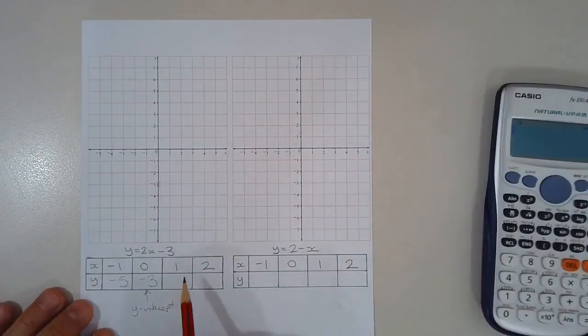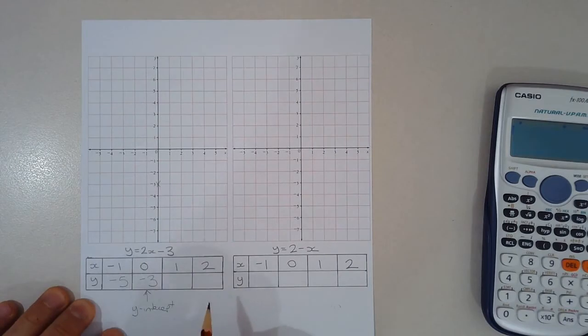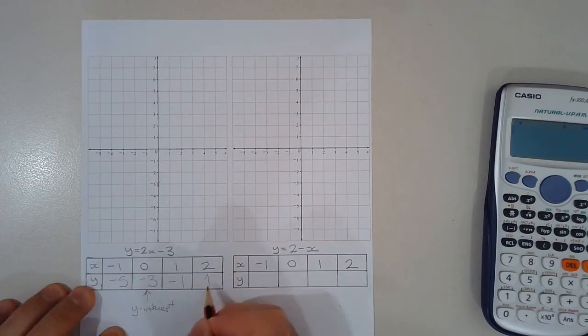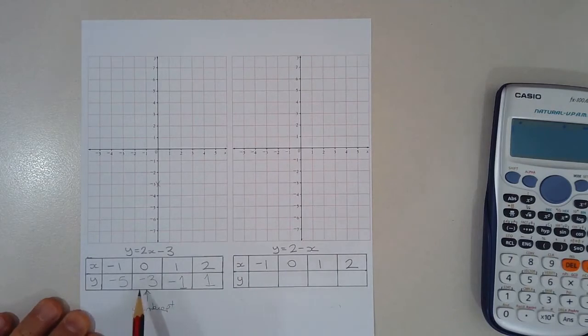Okay, let's keep going. 2 times 1, all right, is 2 minus 3. 2 minus 3 is -1. And 2 times 2, so it's 4. 4 minus 3 is 1. Okay, what you should notice as well is that the y values seem to go up by 2.